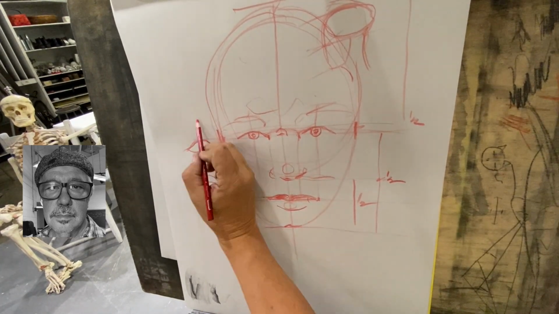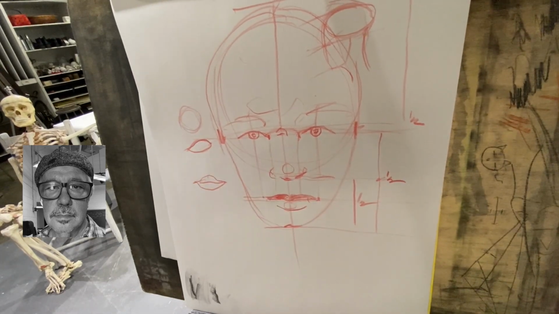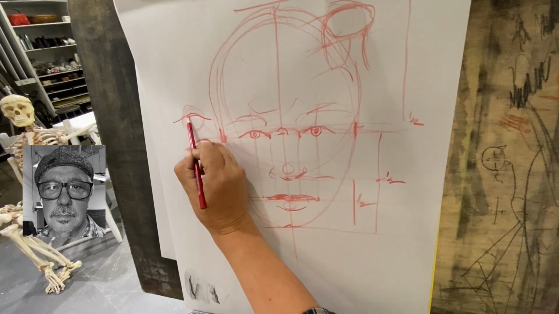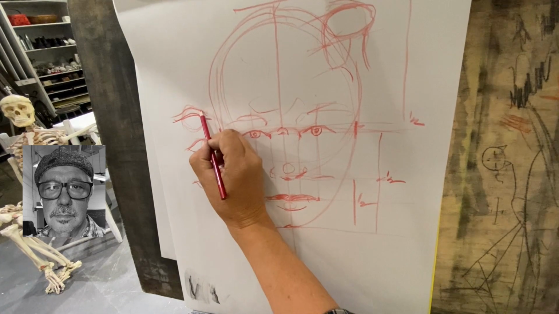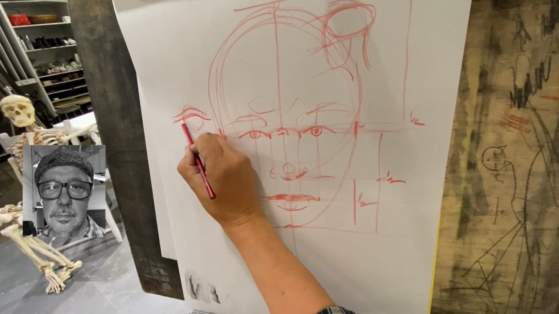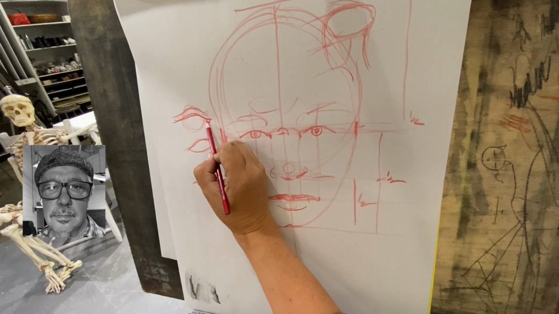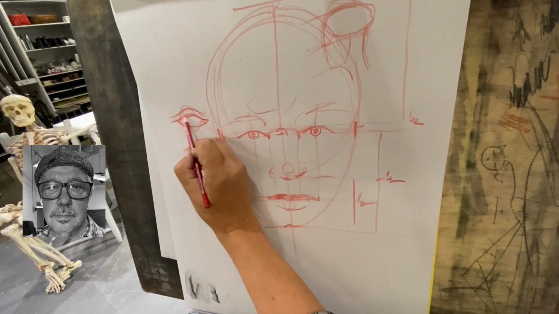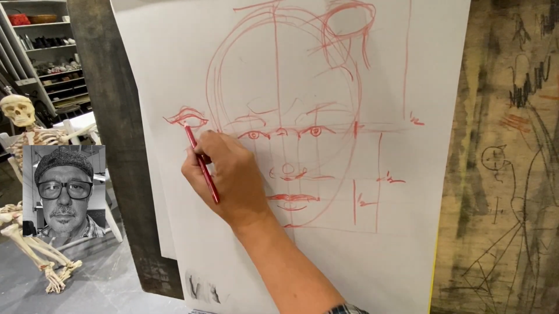Typically your eye is a little smaller than a ping pong ball, and it has an upper eyelid that usually goes there. It has a little crease above. This is where the lashes are. And then below you have a tear duct you can see, and below it comes up and doesn't make it all the way to the corner.